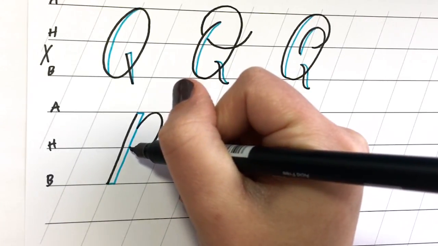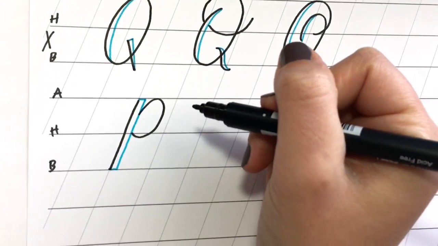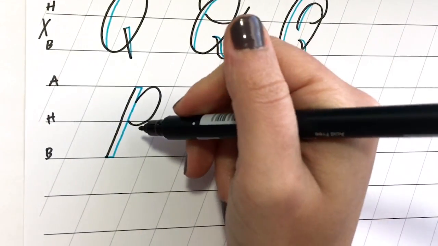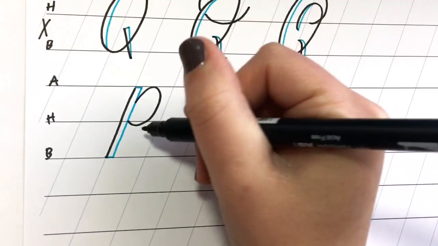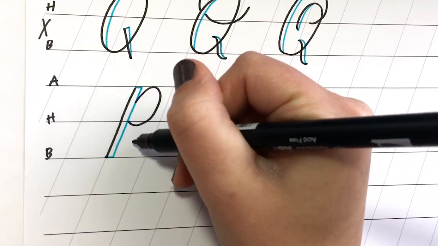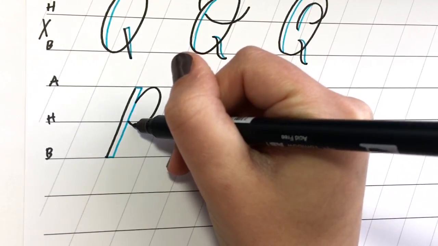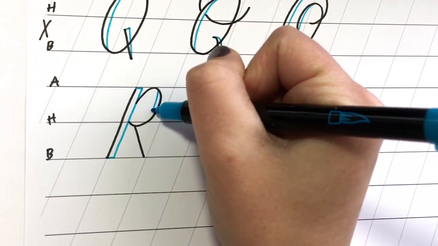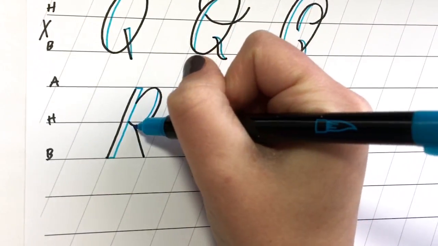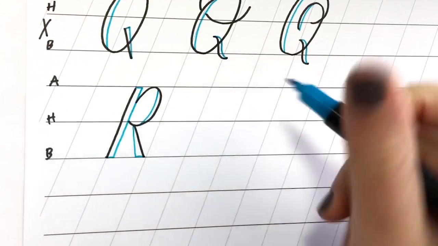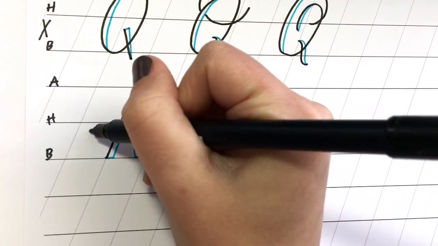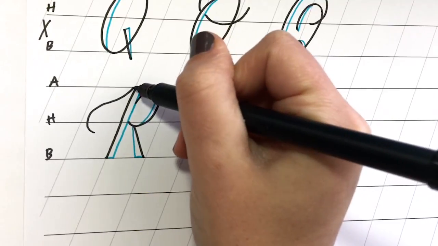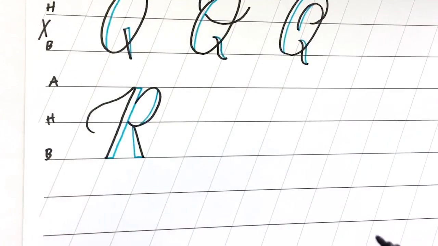And then for the part that comes down, you can choose how you want to make this. For this version, I'm just going to make it a straight line. The other 2, I'll show you how to make it curvy. You can start it here and come down, or you can start it a little farther out and come down. So we'll add our shade on the curve and then also on this line. Lastly, add our entry element on the left.